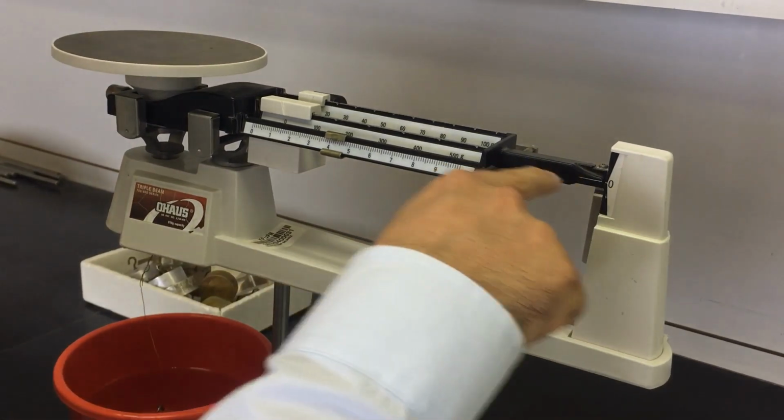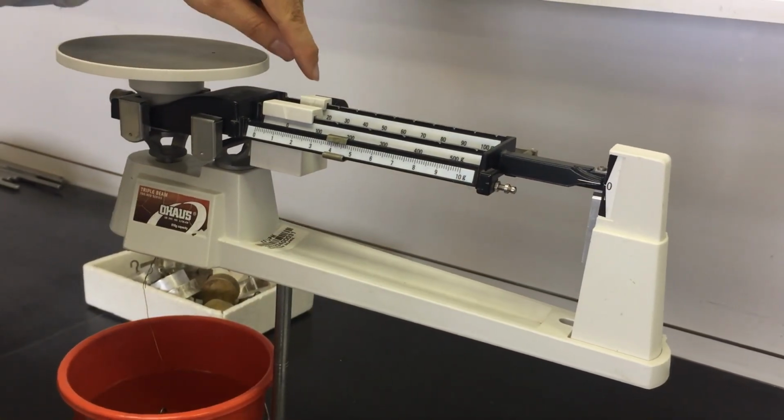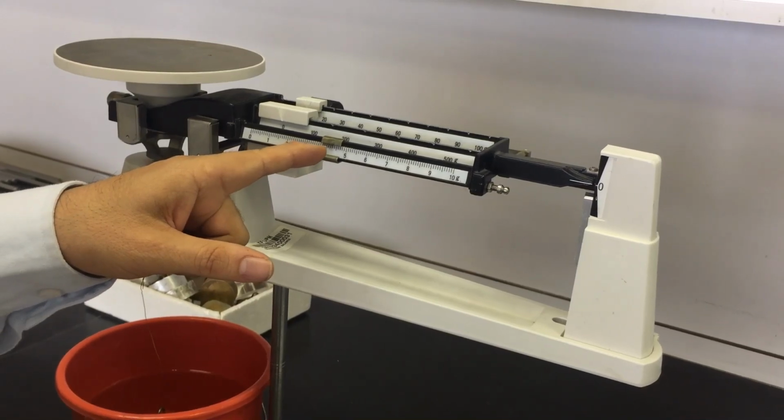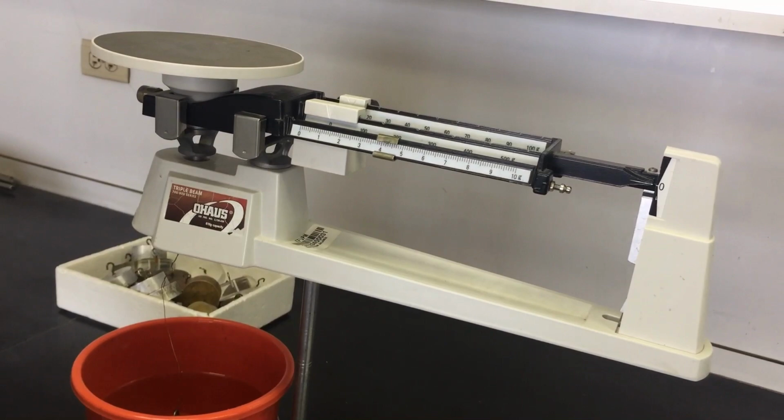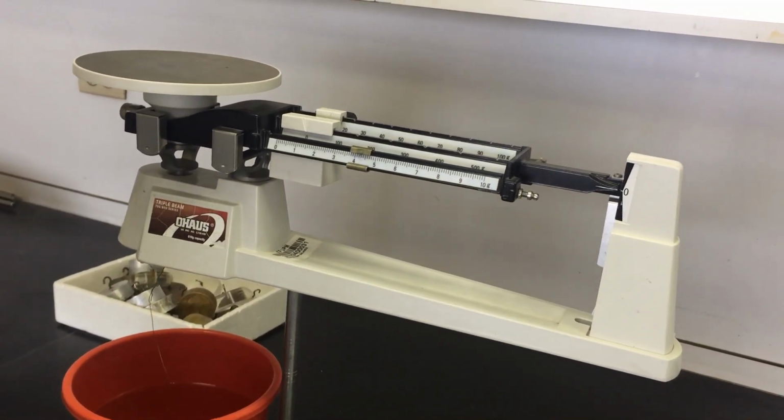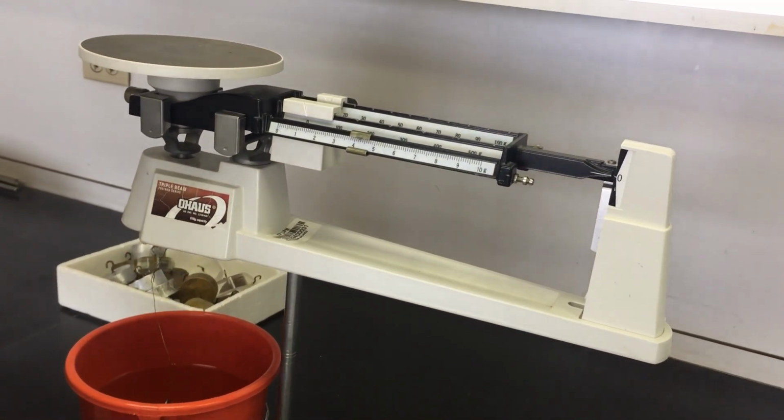Now the indicator goes to the 0 level. It is 10 gram plus 4 gram point 0.3, which is 14 gram 0.3. Now I will put these data on the board on the table there.